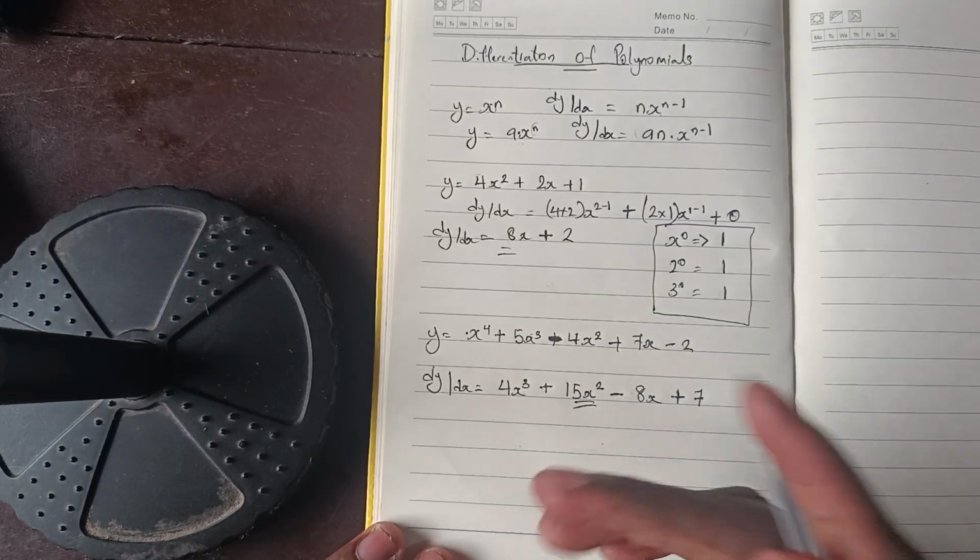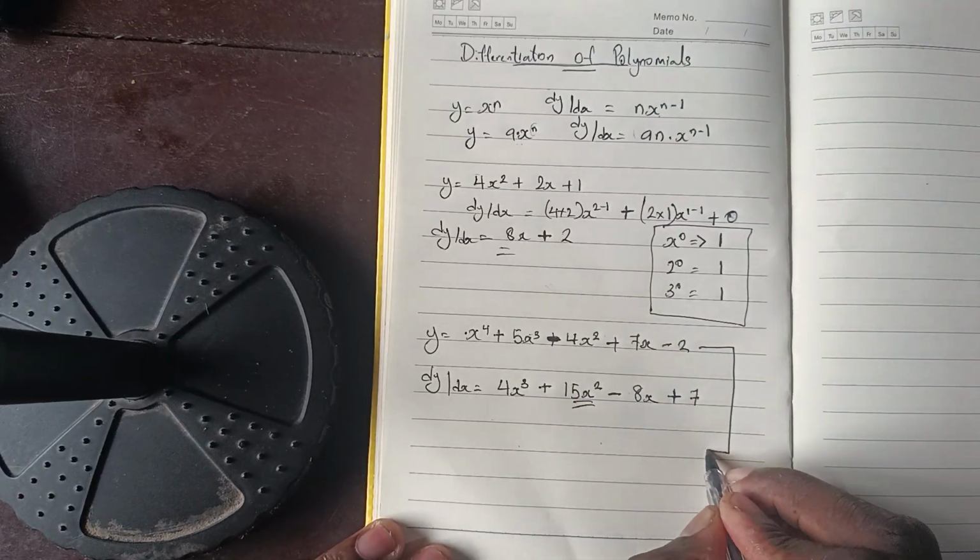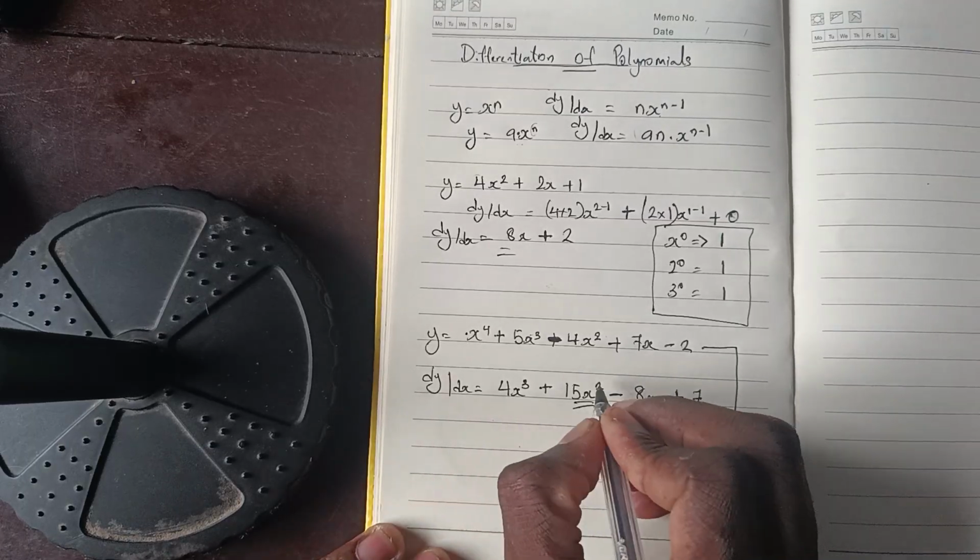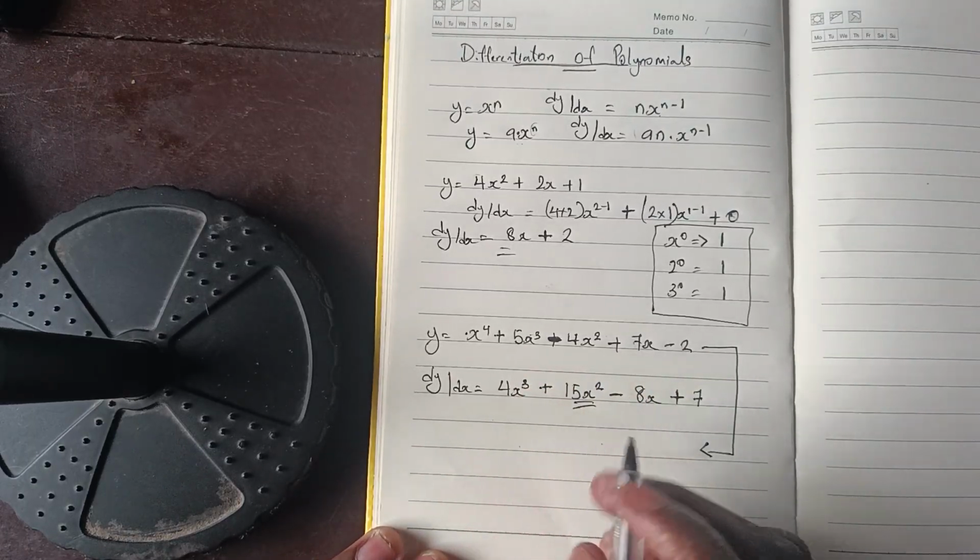For better understanding, let me break it down again. I'll start solving this way.